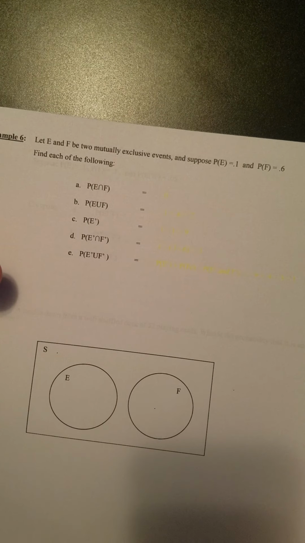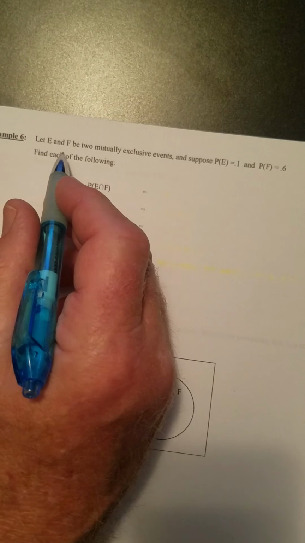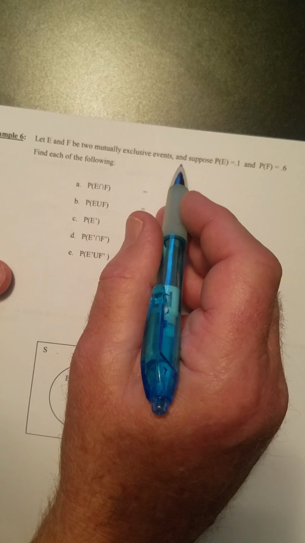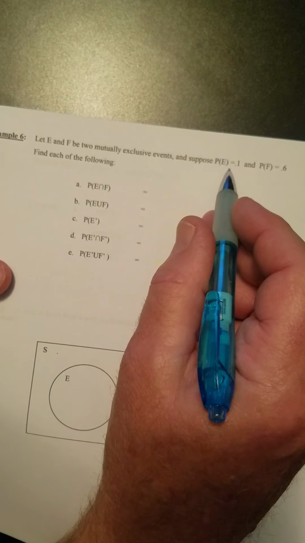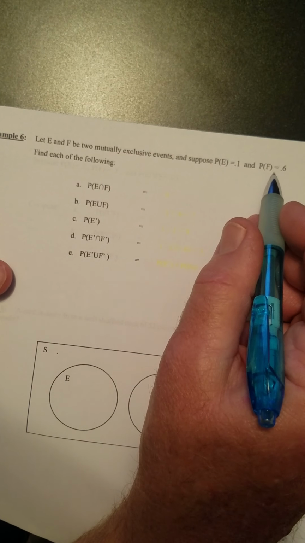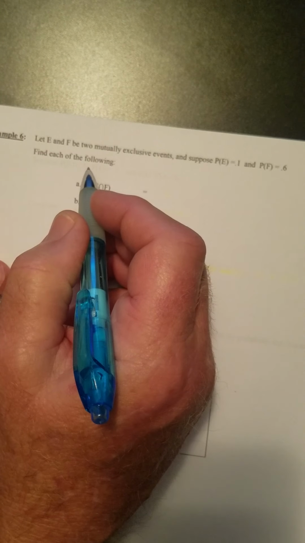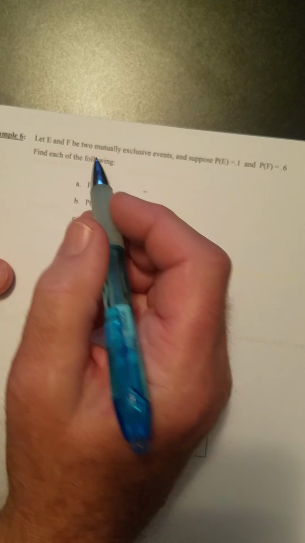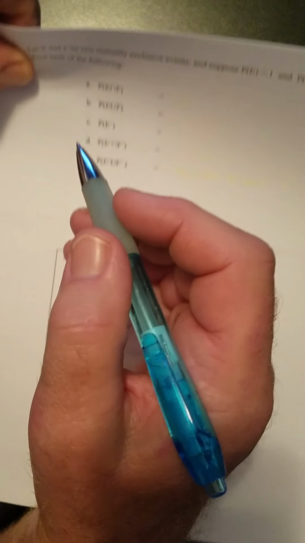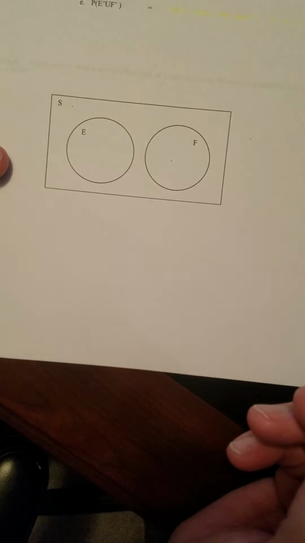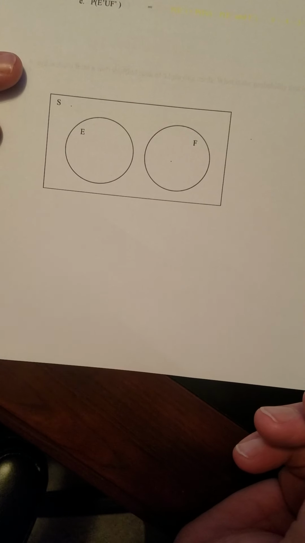Okay, so let's say we have this example here. It says, let E and F be two mutually exclusive events, and suppose the probability of E is 0.1, probability of F is 0.6. Find each of the following. Now, before I go on, we did this last chapter. Let's go back and do ourselves a Venn diagram. How did I know it looked like that?